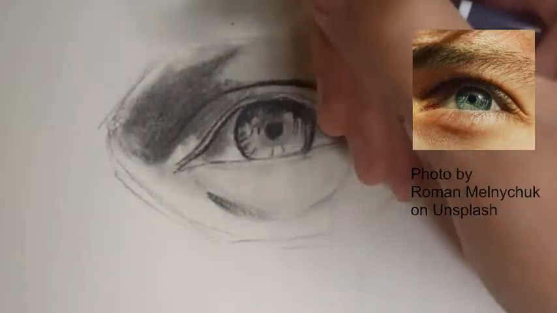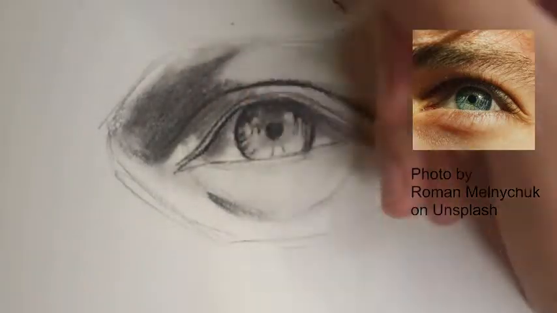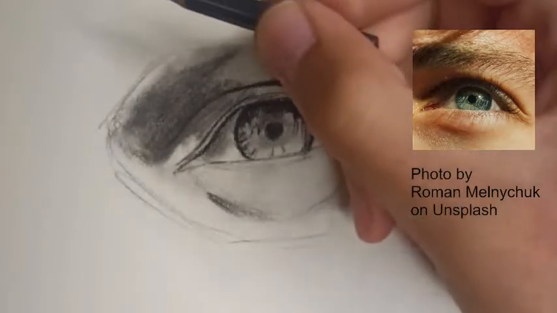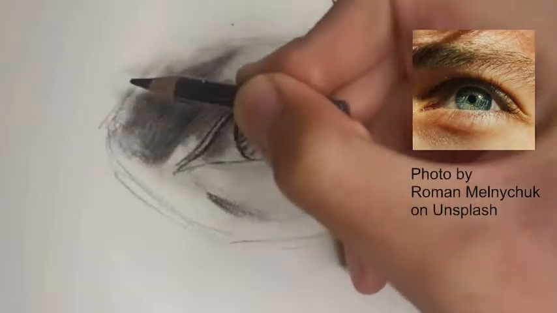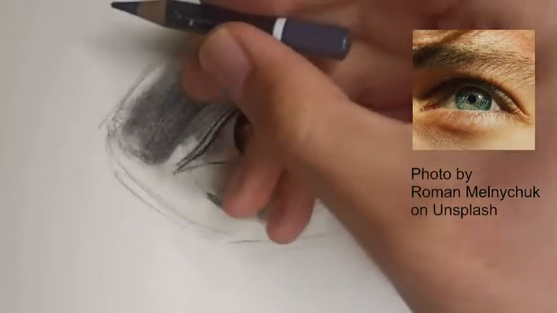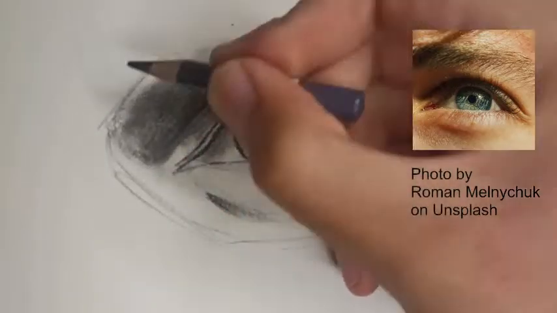So I will move on to draw the eyebrow, and the eyebrow starts like this.